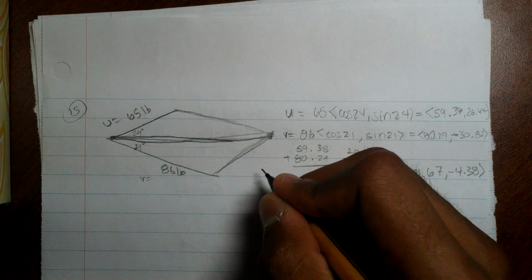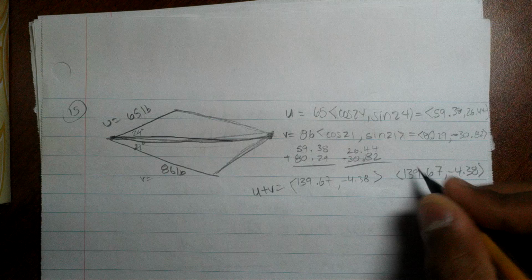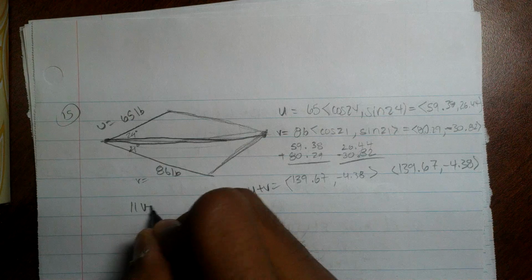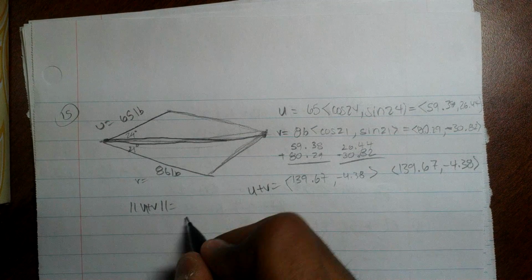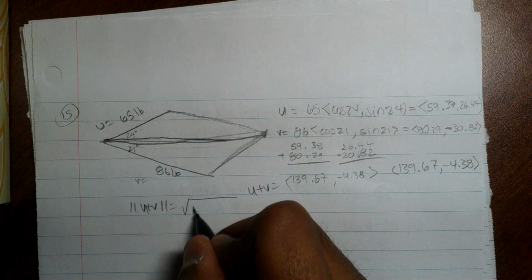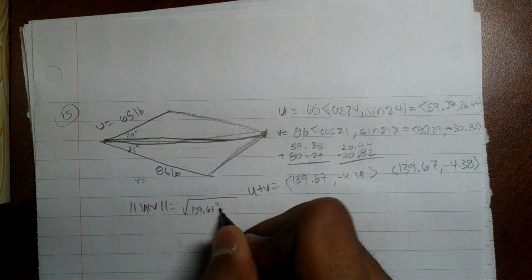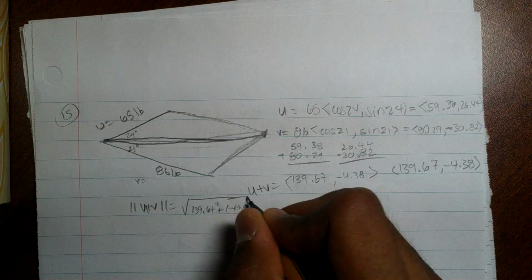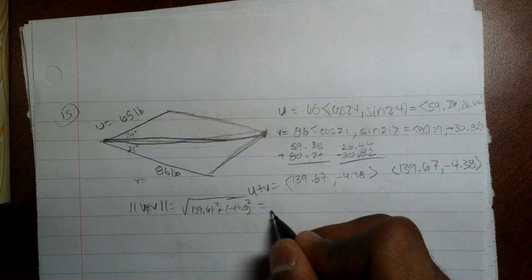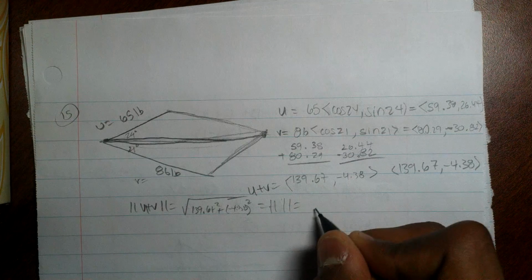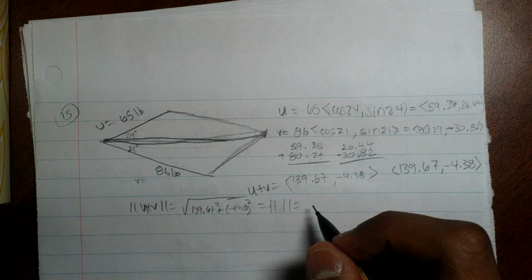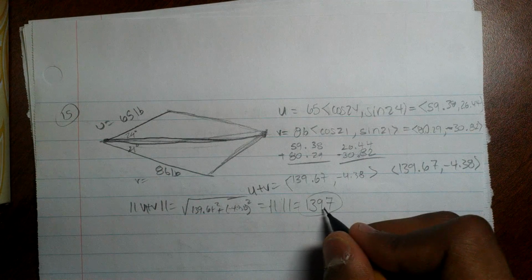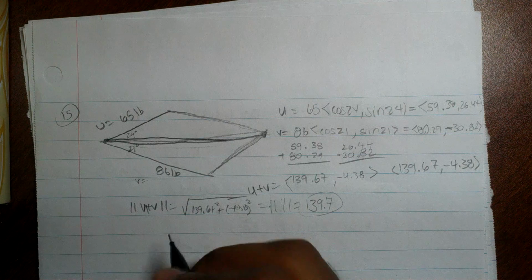Or the resultant, which is the sum of the vectors. To find the magnitude of that, you do the distance formula again. u plus v is equal to the square root of 139.67 squared plus negative 4.38 squared. Looks sloppy, but gets the point across. And the magnitude is going to be equal to 139.7, which is really close to the first one, but that's what it is. That's the magnitude, 139.7.